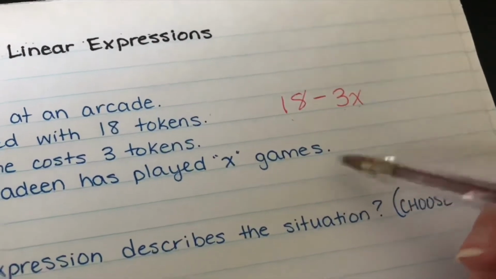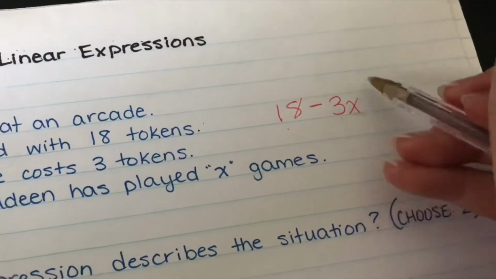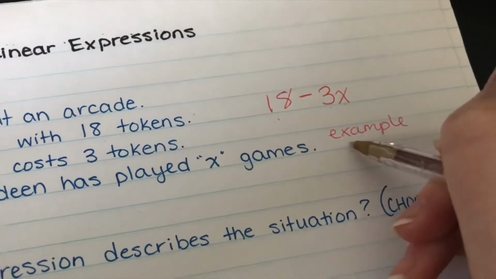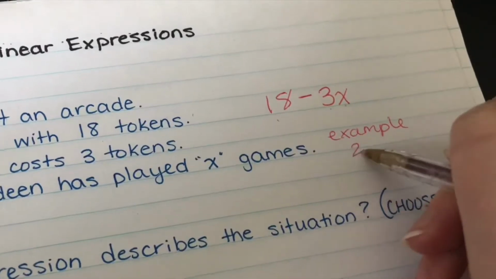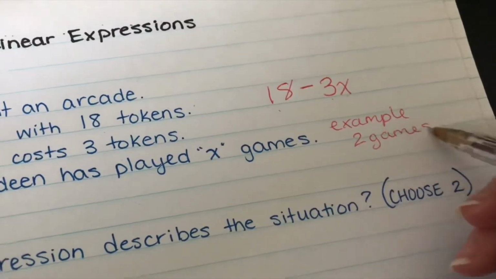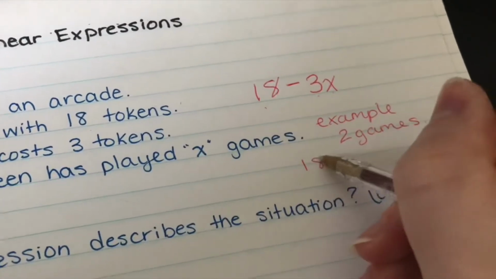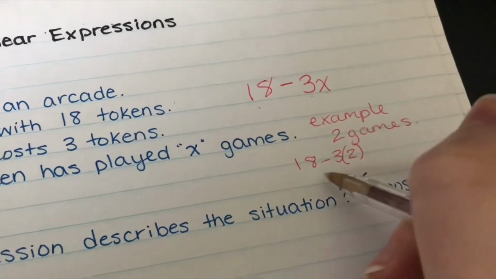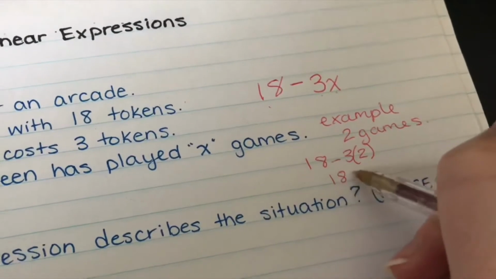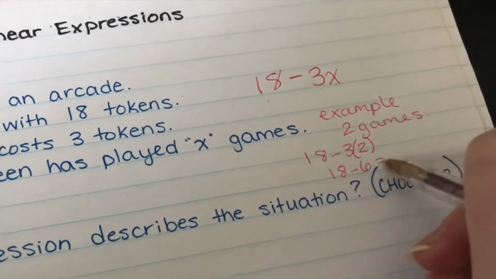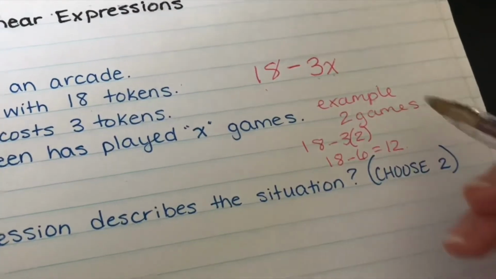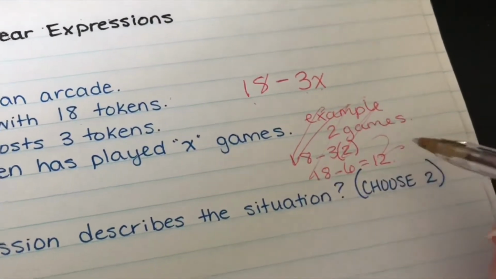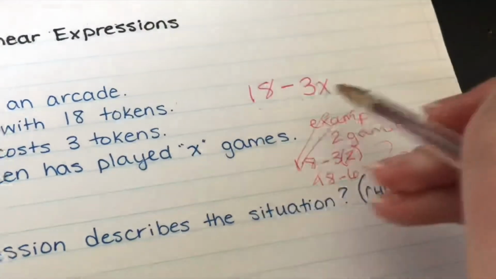game she played. So even if she plays, let's just say an example, she plays 2 games. So she comes in, she has 18 tokens, she plays 2 games. So really, it's 18 minus 6, which is 12. So she would be leaving with 12 tokens. We didn't need to do that. I just was kind of explaining that more so you understand where I got this from.